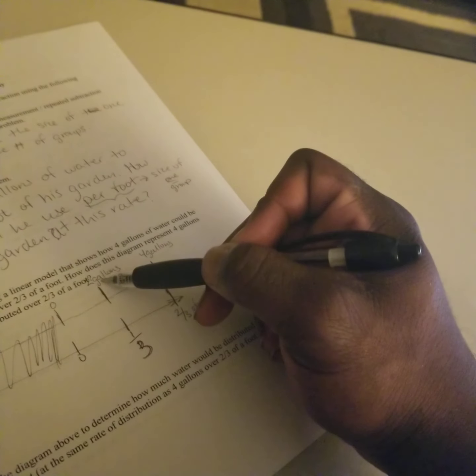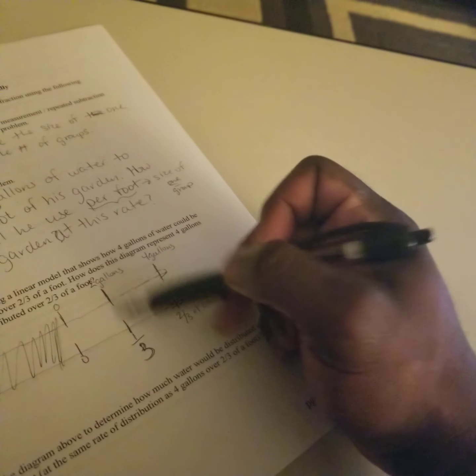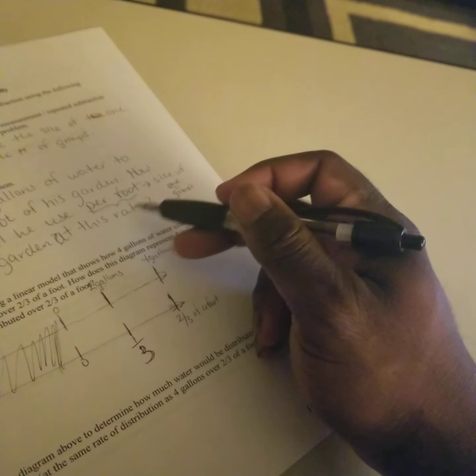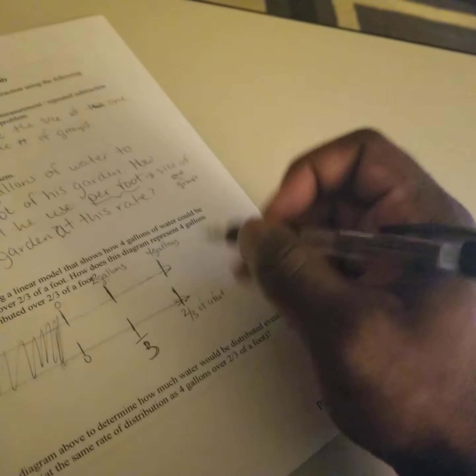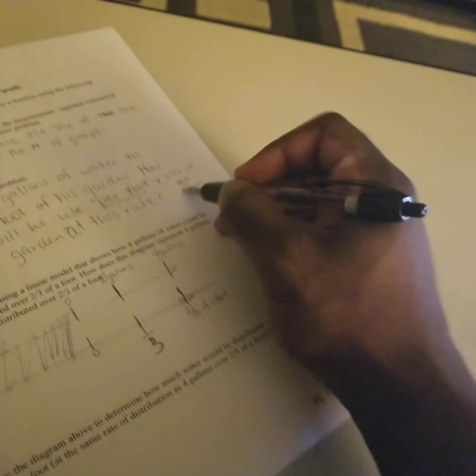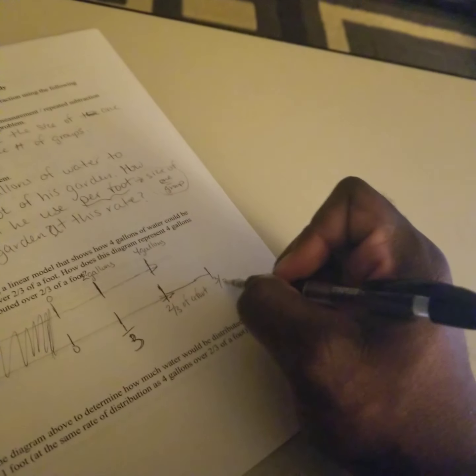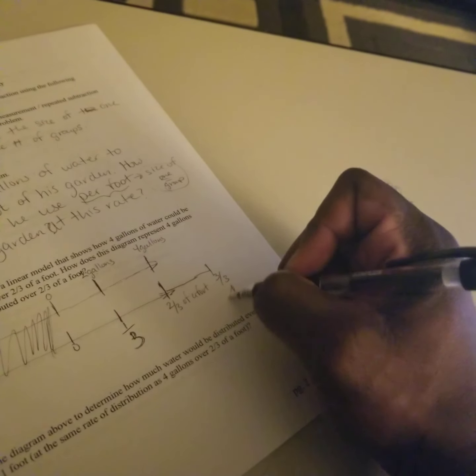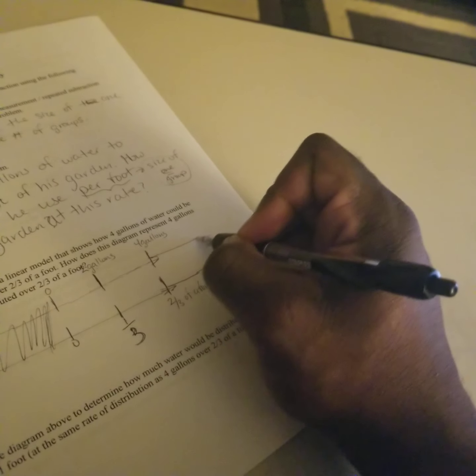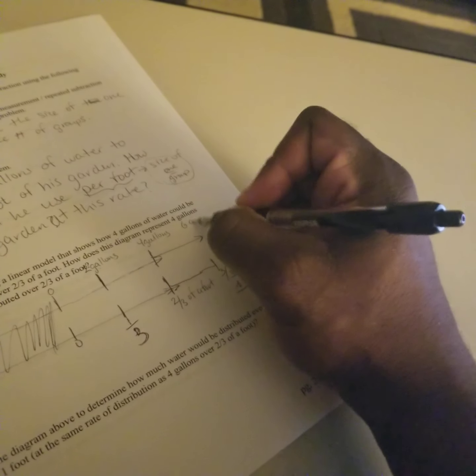So that would mean there's 2 gallons of water for every 1/3 of a foot. And we want to know what 1 foot, right? The size of one group. So 3/3 of a foot, or a whole group, would obviously be 6 gallons.